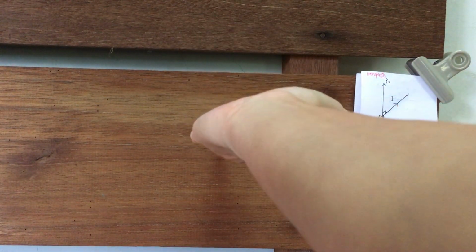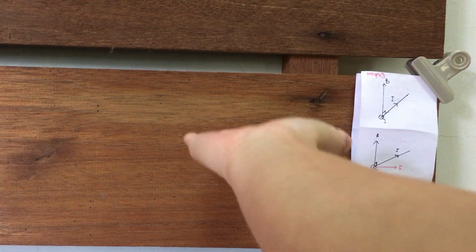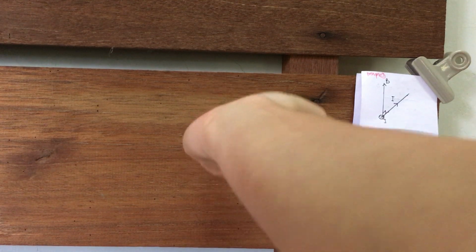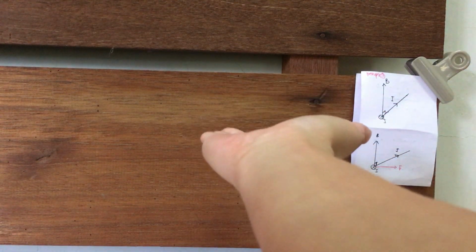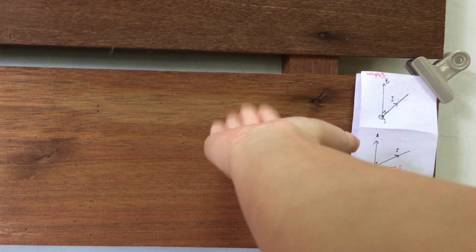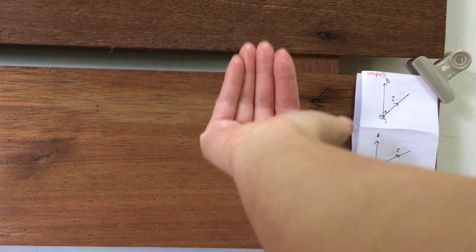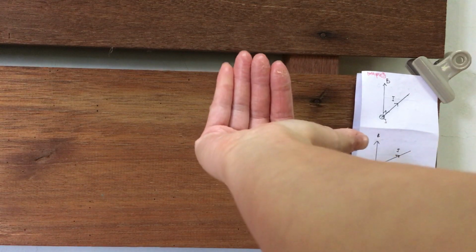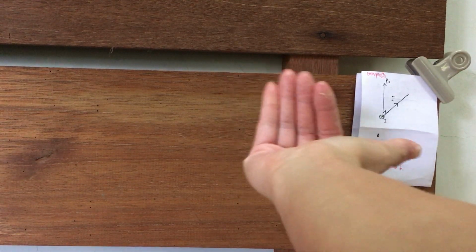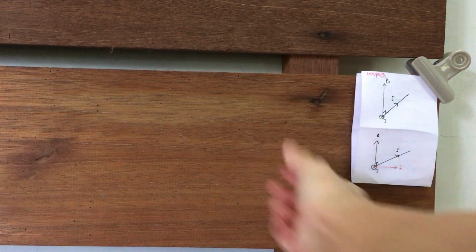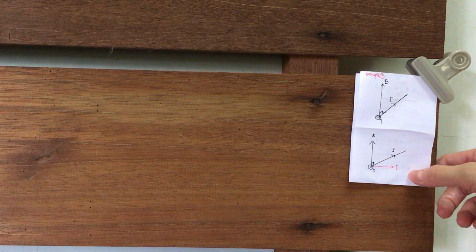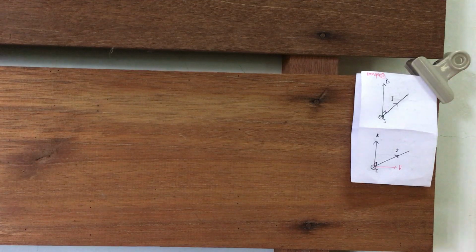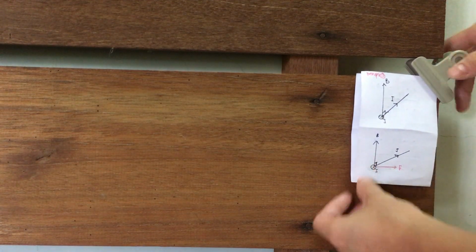Turn your palm upwards like this, then cross your fingers up. Again, I is inwards and B is upwards. You cross your four fingers at 90 degrees, and you will notice that your thumb is pointed to the right. So in this case, F is pointed to the right, and the force acts on the right.